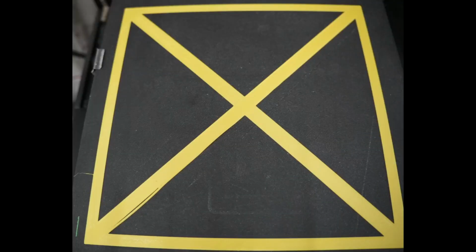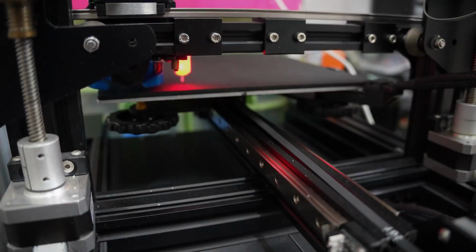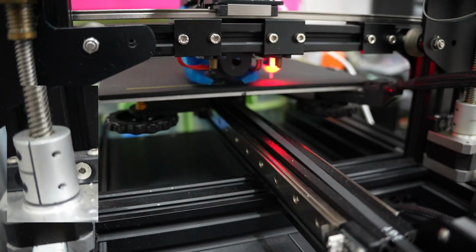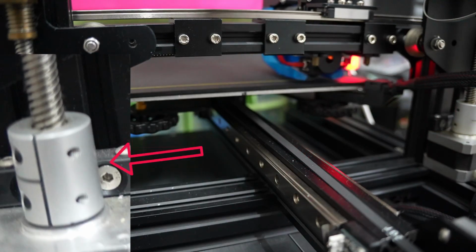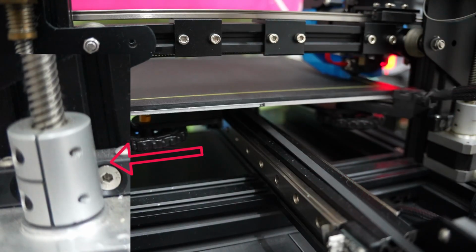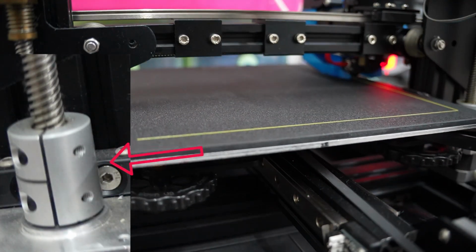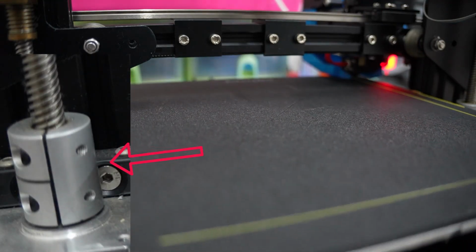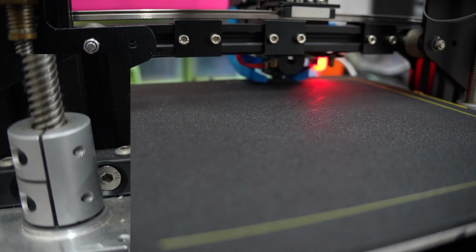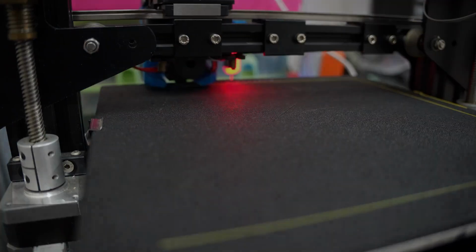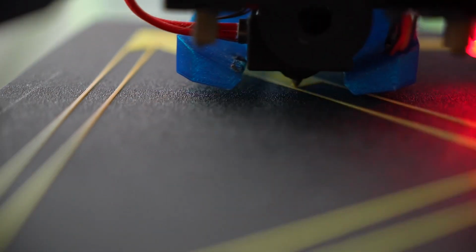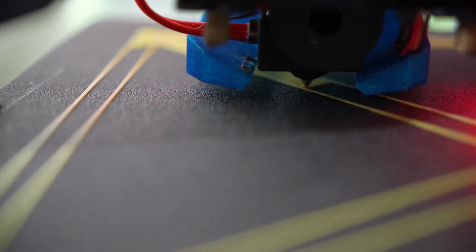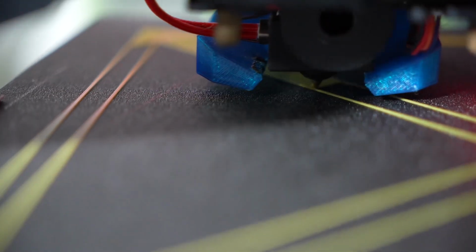Bed mesh leveling is a method used to dynamically adjust the z-axis during printing. It ensures the nozzle maintains the optimal distance from the print bed, compensating for surface irregularities, which helps to achieve a more consistent first layer across the entire bed. It's important to note that mesh leveling is a software-based correction and can only approximate the shape of the bed.